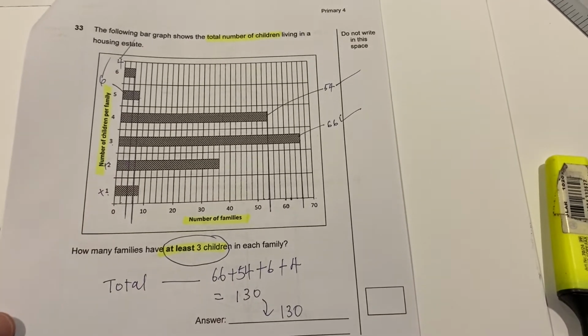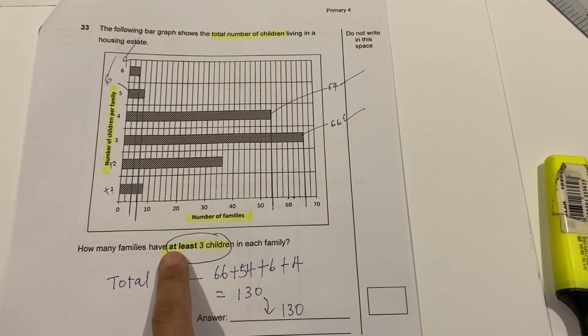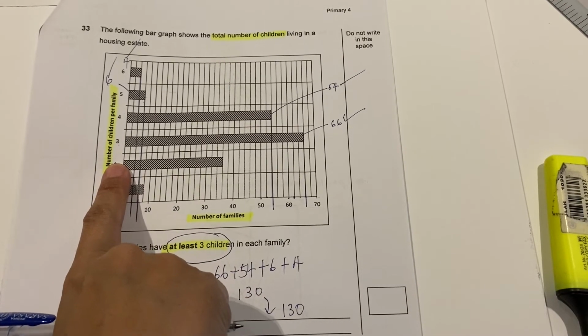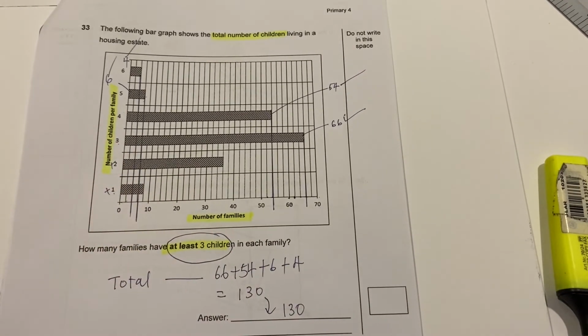You must be very careful what the question wants. They want at least 3 children, so you don't have to take the 1 or the 2, but you do have to take the 3 because it's at least 3 children.